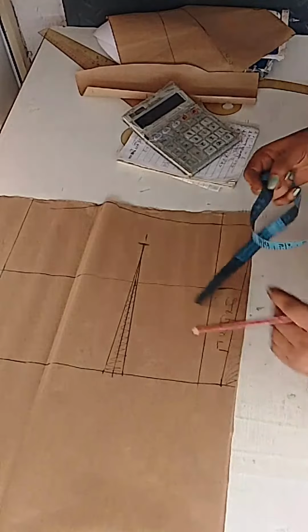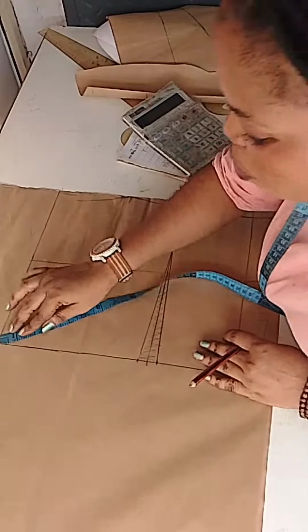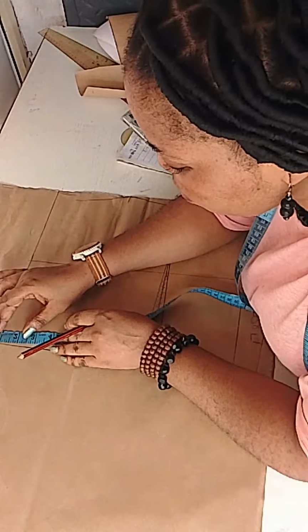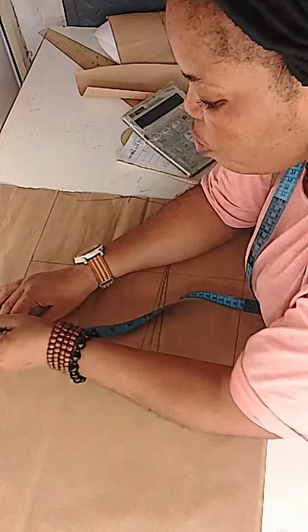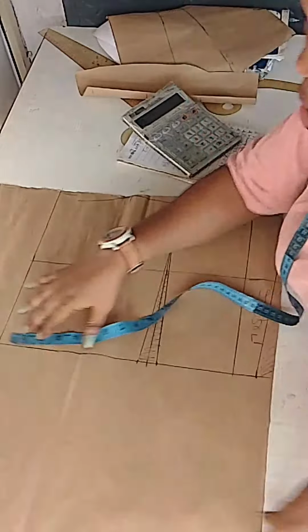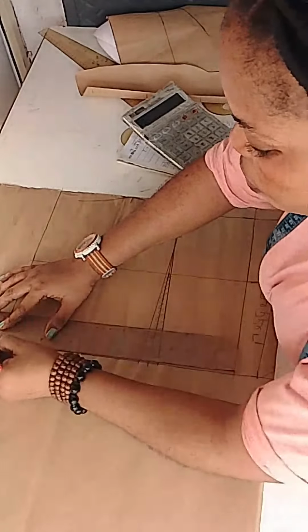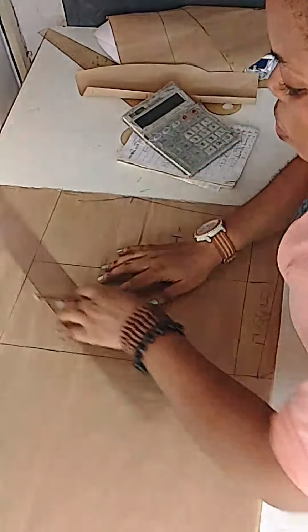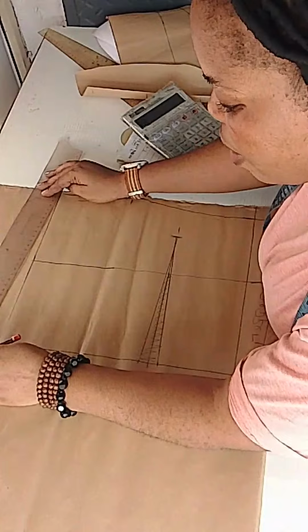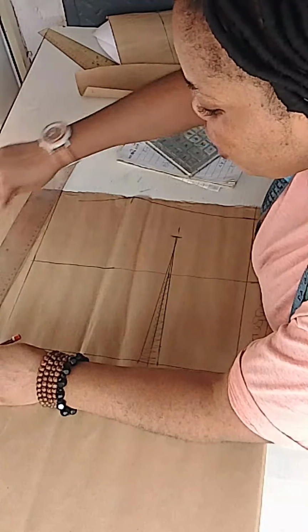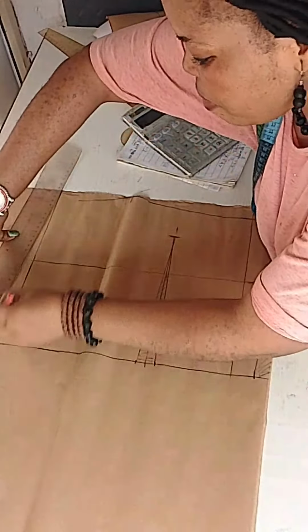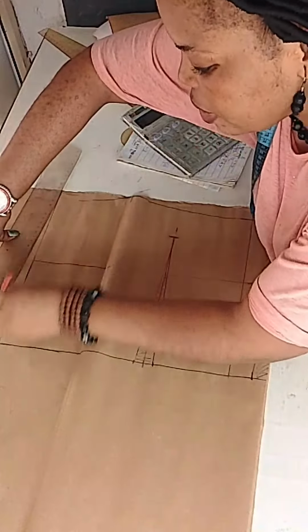So this that we took away from here, we need to bring it back here like this and then connect it back.